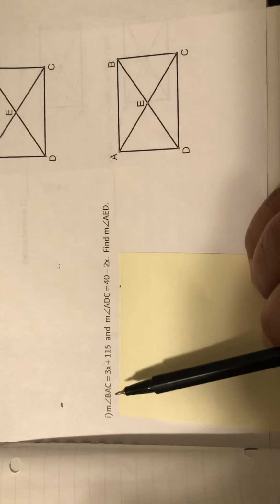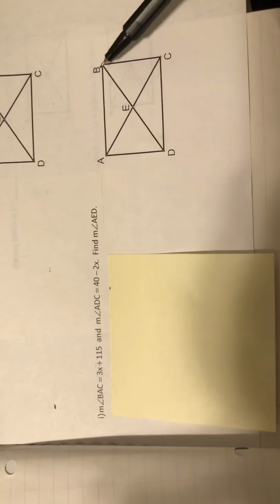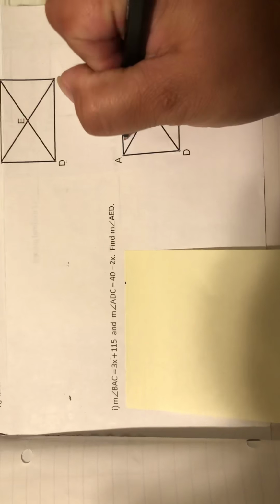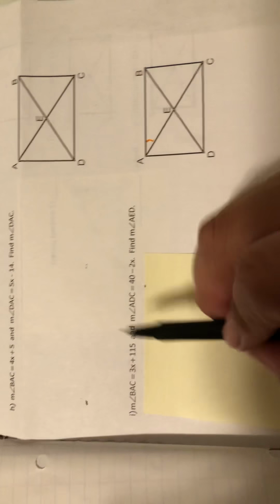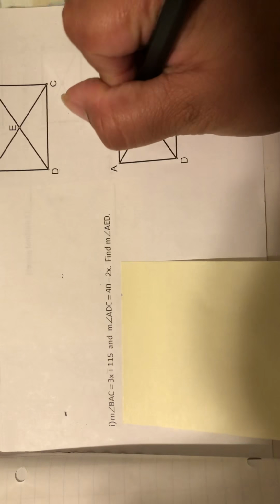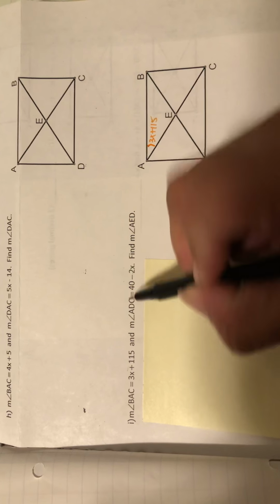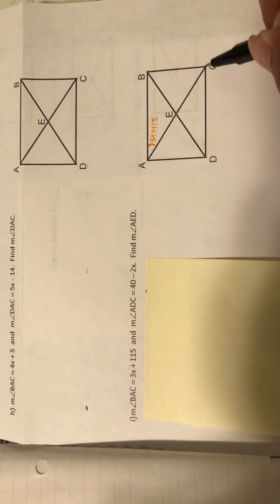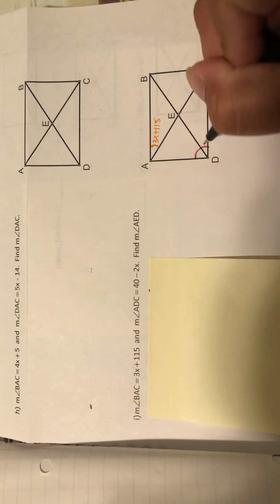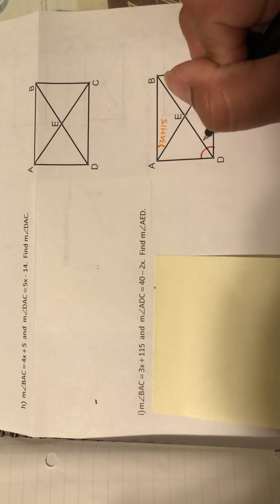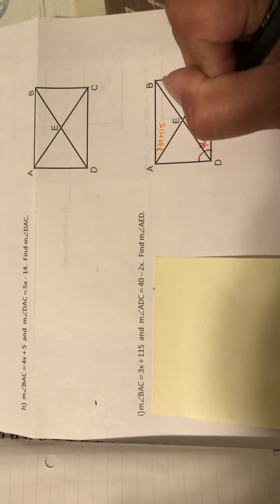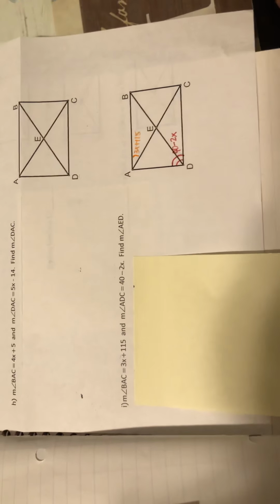Okay, so we have the measure of angle BAC. That means it's this angle here, and it is 3x plus 115. And then you have the measure of angle ADC. That's this whole thing. And it is 40 minus 2x. Okay, so how am I supposed to figure this out? I have an angle up here, I have this down here, but I don't have a third one.